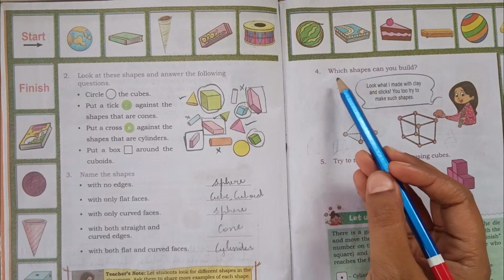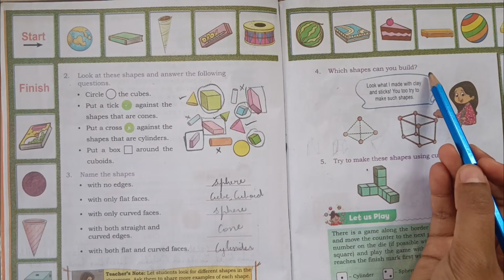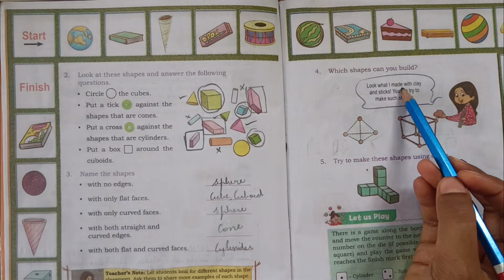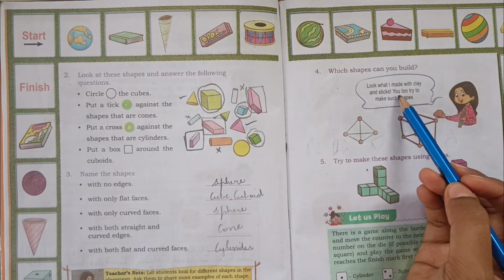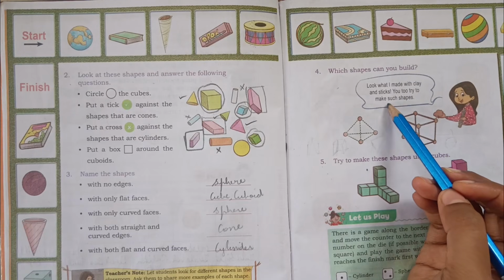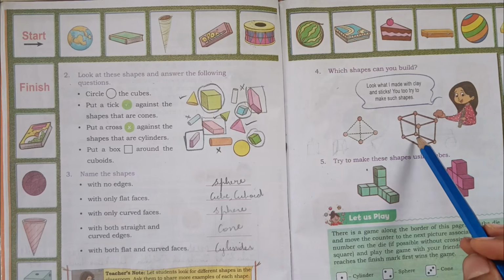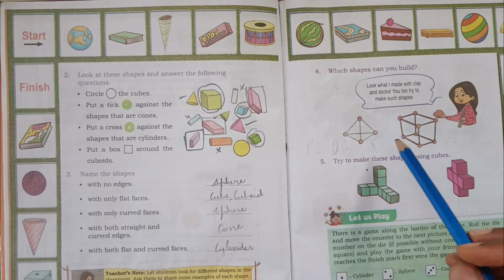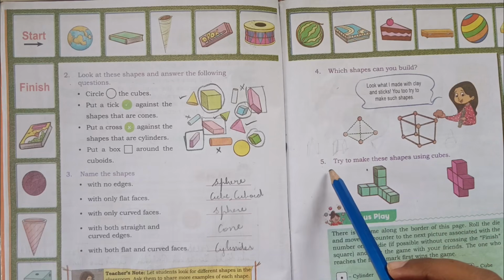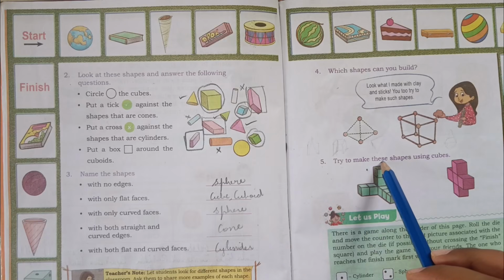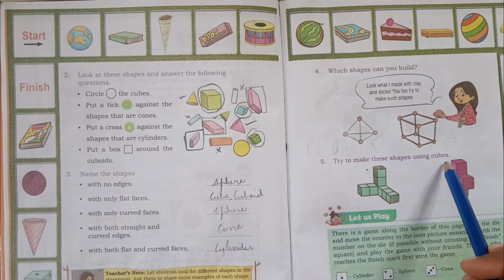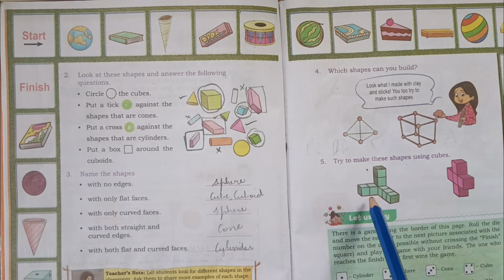Next, fourth one. Which shapes can you build? Look what I made with clay and sticks. You too try to make such shapes. This girl is making some shapes using clay and sticks. So even she is telling you to make some shapes. Fifth one. Try to make these shapes using cubes. So using some cubes, you have to make these shapes.